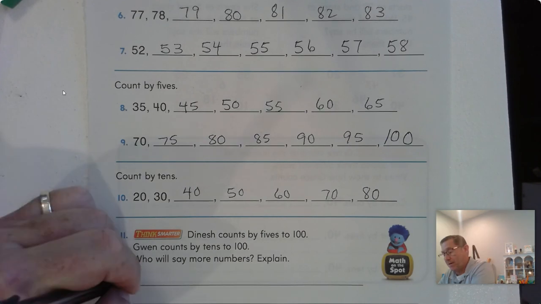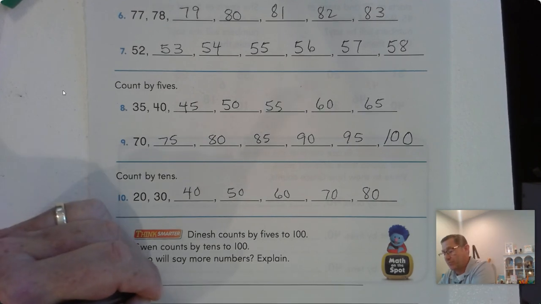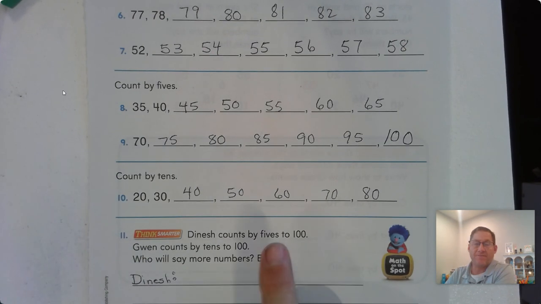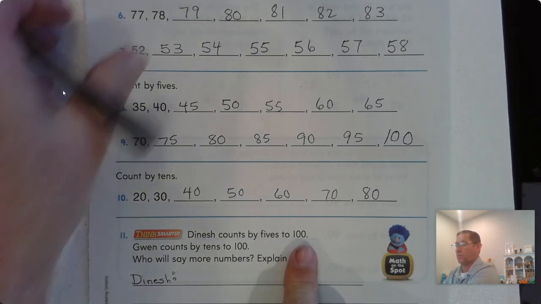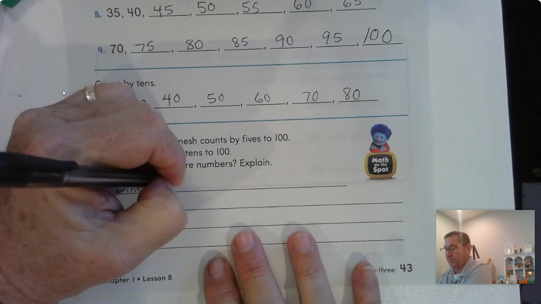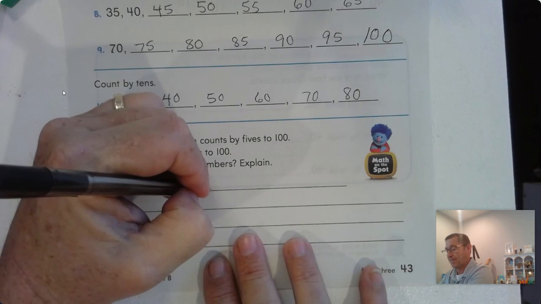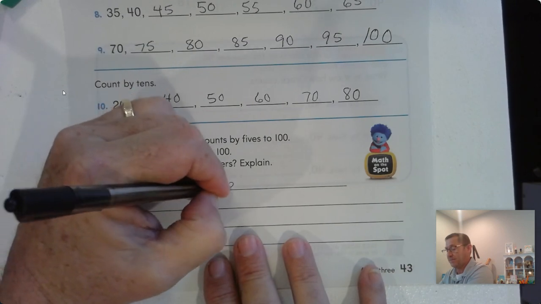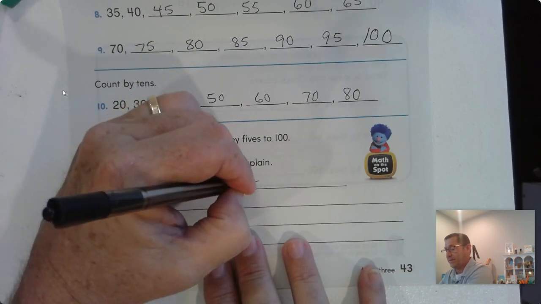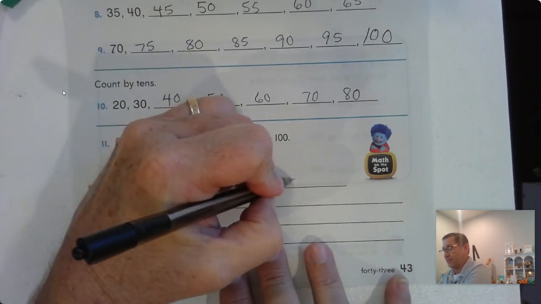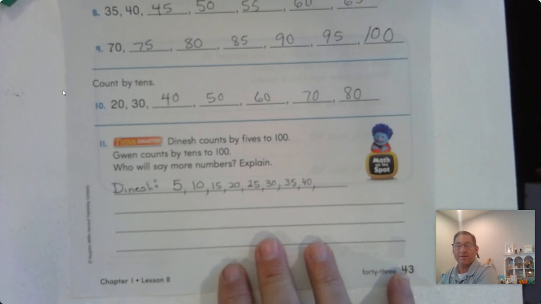Well, all right. Why don't we go ahead and prove that to ourselves by writing them out? So Dinesh is going to count by fives to 100. Okay, we can do that, right? So the first number is 5, then 10, 15, 20. So keep writing them out, 25, 30, until you get to 100. 35, 40.